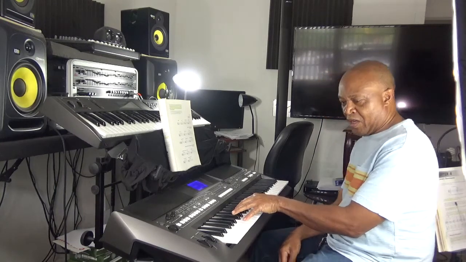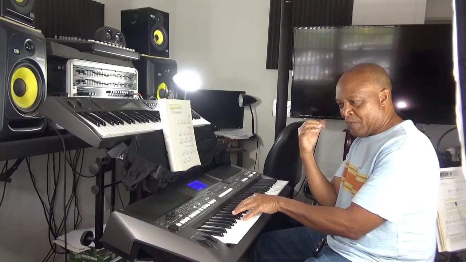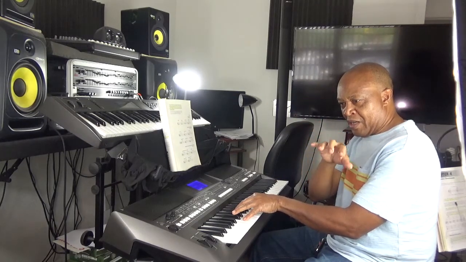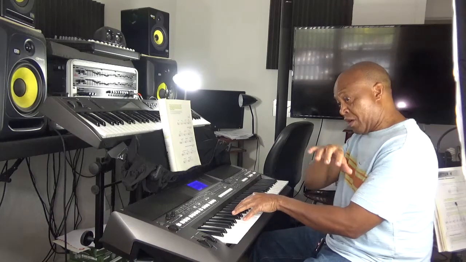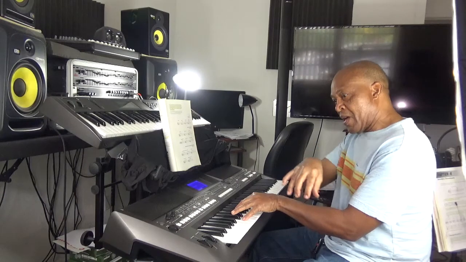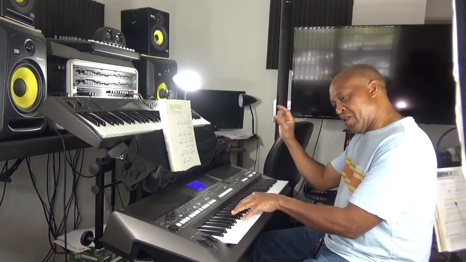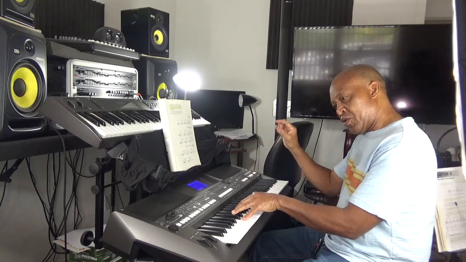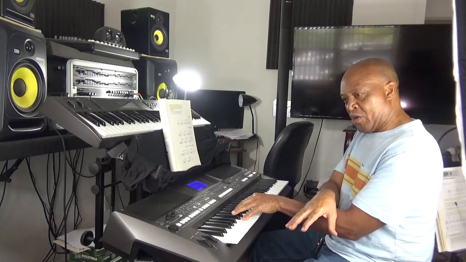So what we can put in our heads now: anytime we are talking about major 7th, we're talking about adding the 7th note of the major scale to the regular major chord.